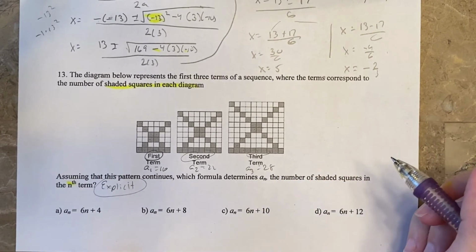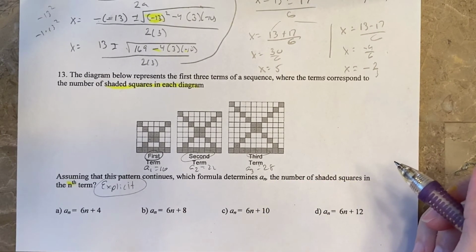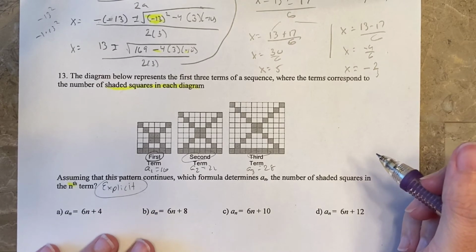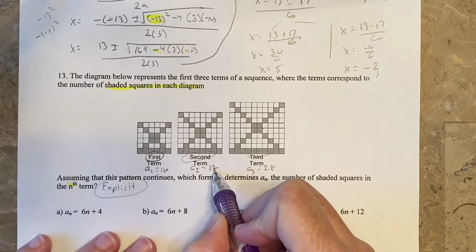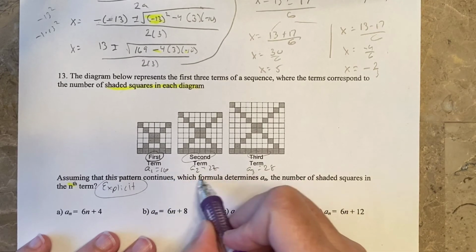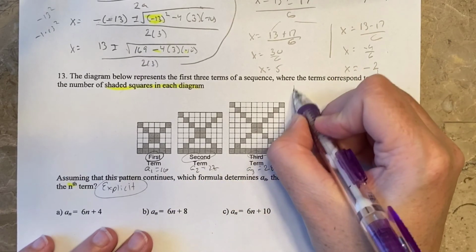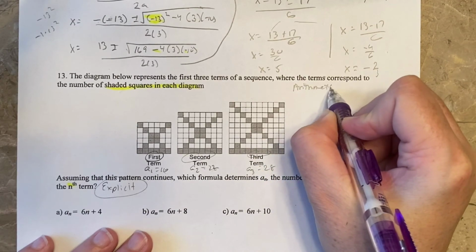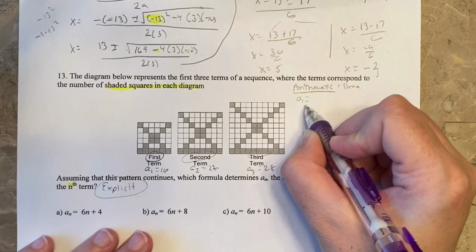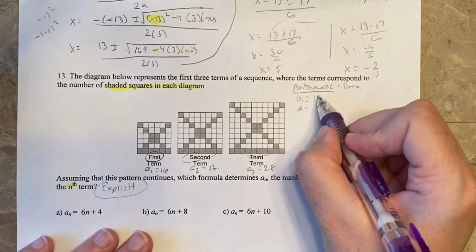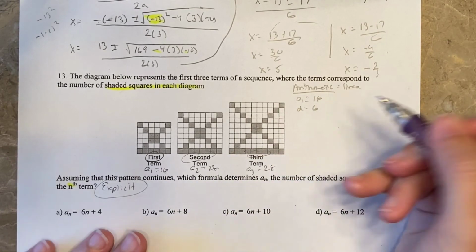Okay, so to do my explicit, we need a couple things. Well, first we need to decide is it arithmetic or geometric. So these are close to each other. So this goes up by 6. So this looks like it's going to be arithmetic. Okay, arithmetic, don't forget, is linear. So we need an a sub 1, and you need a common difference. A sub 1 is going to be 16, and that common difference was 6.